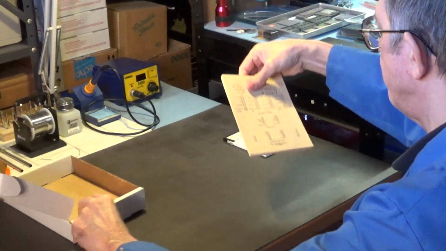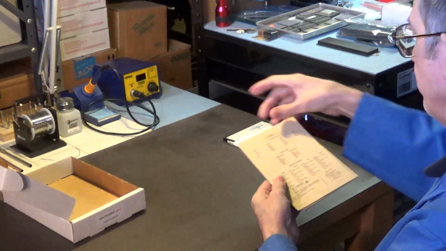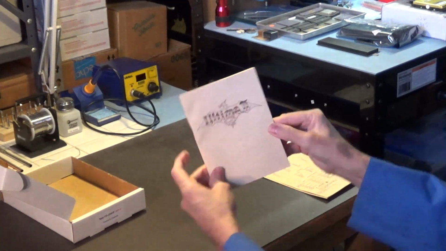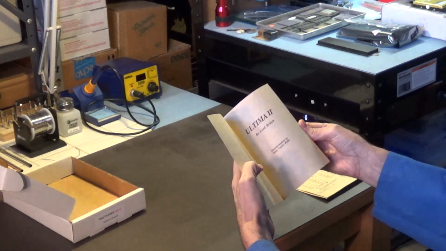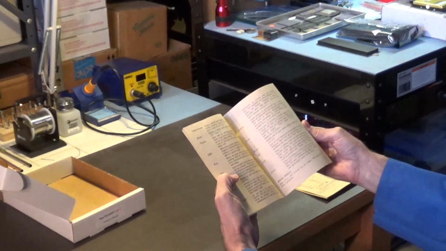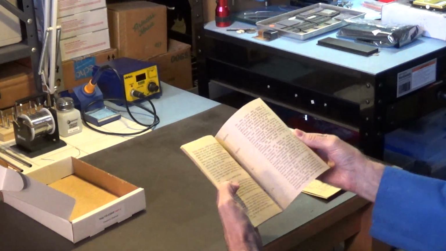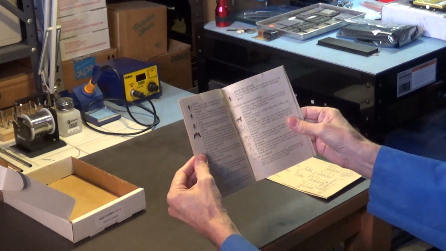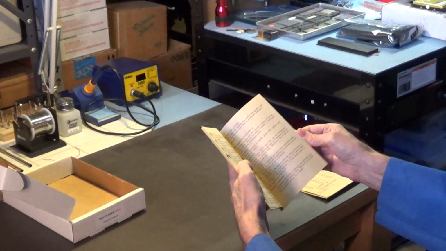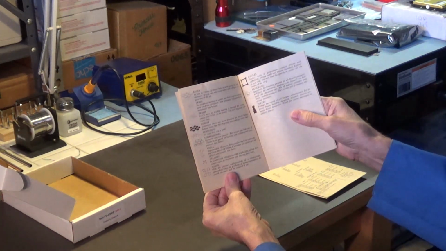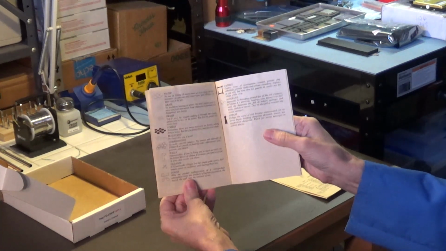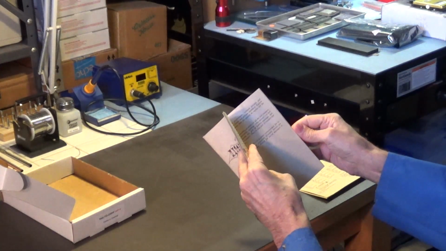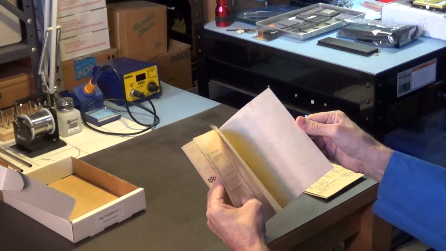Okay, and let's see what we got. Alright, we got Ultima II, the actual manual to the game. Now, these manuals are not done as nice as the other Ultima manuals. But yeah, this is the manual. And I think the graphics are more simple, you know, like sprites or whatever. Anyway, that's the manual.